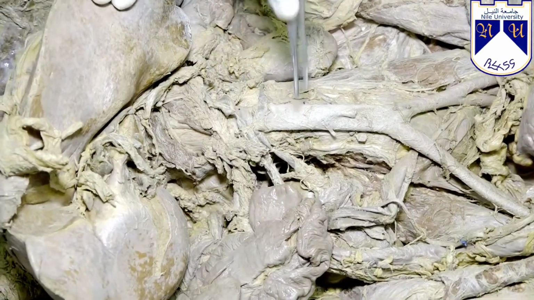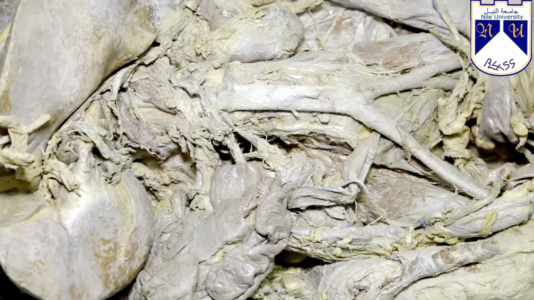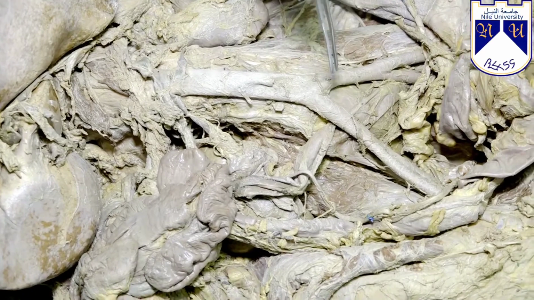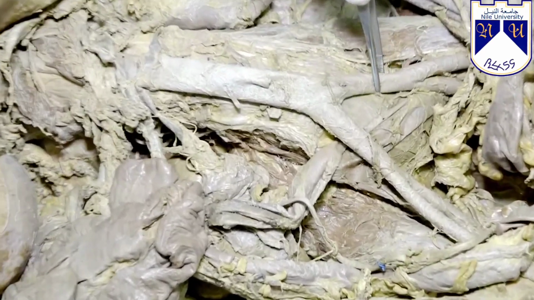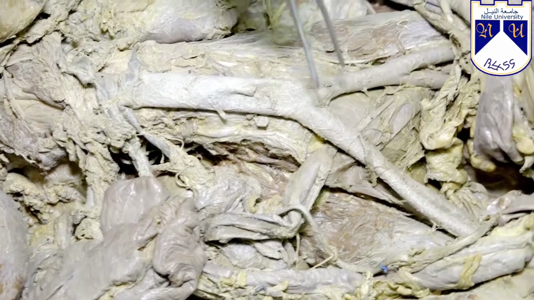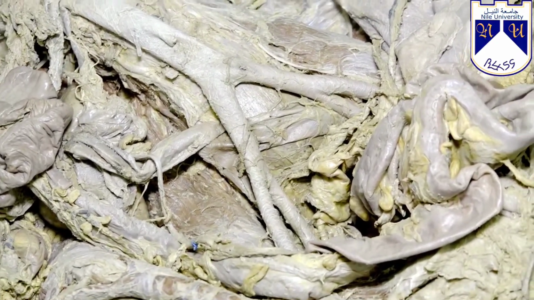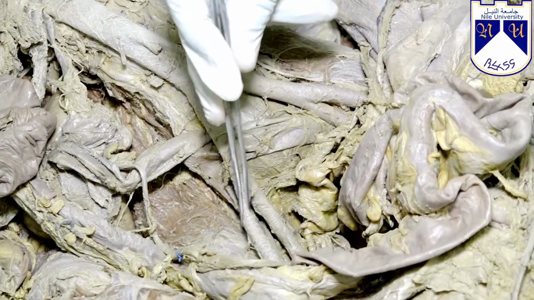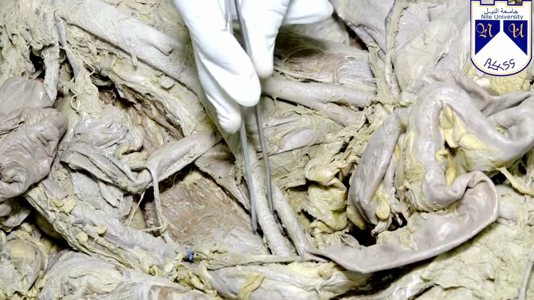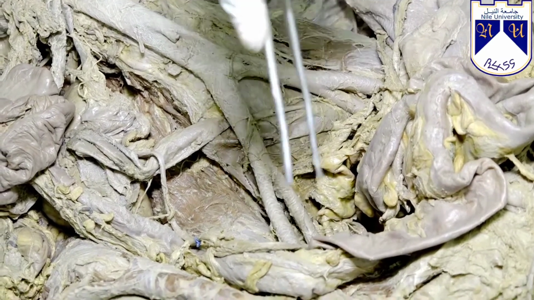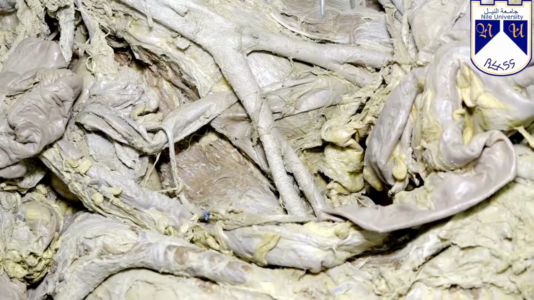The abdominal aorta supplies the abdomen, the lower limb, and the pelvis. It divides into two terminal branches, the right and left common iliac arteries. Each common iliac artery divides into two divisions. This is the external iliac artery and this is the internal iliac. The external iliac artery supplies the lower limb and the internal iliac artery supplies the pelvic viscera.